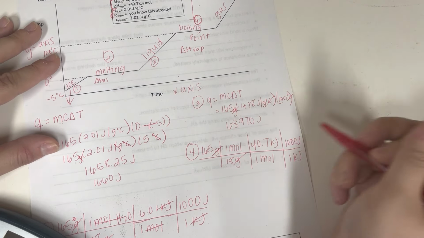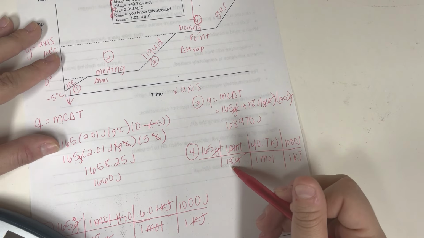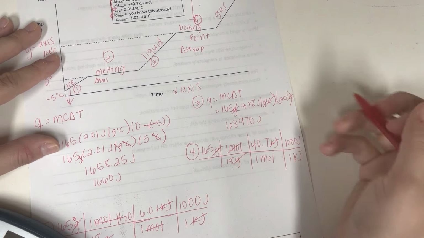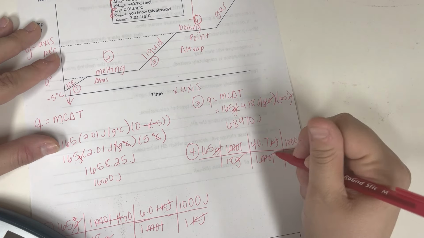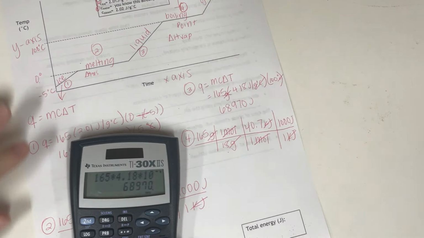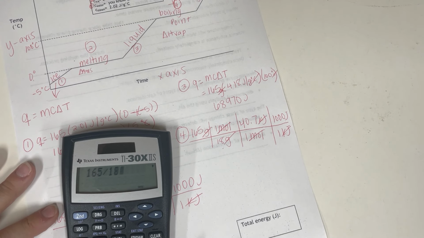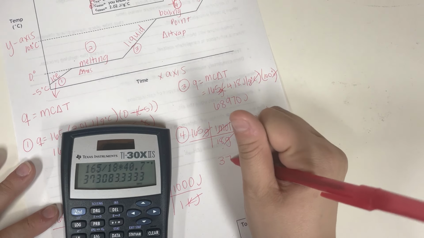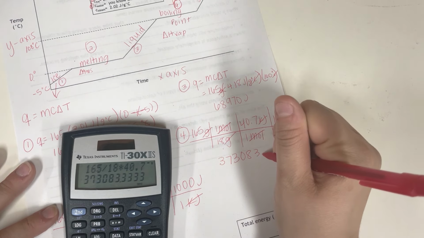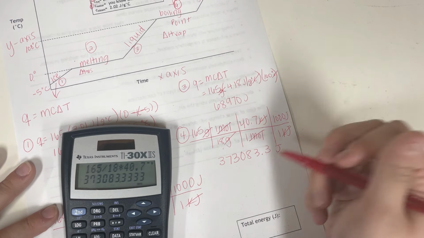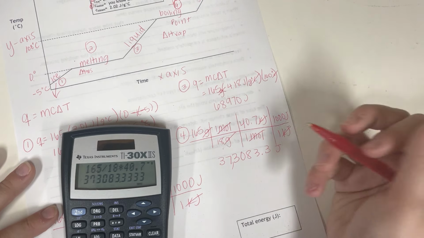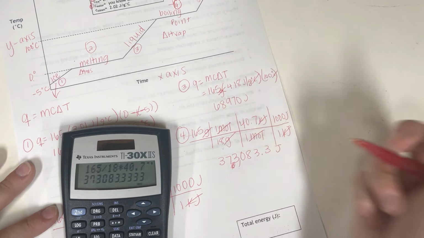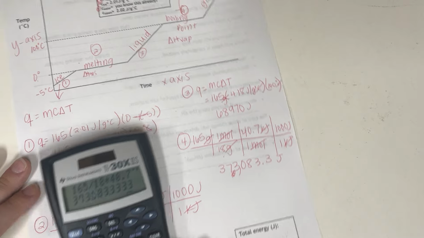So you do 165 divided by 18 times 40.7 times 1,000, and that gives you 373,083.3 joules.